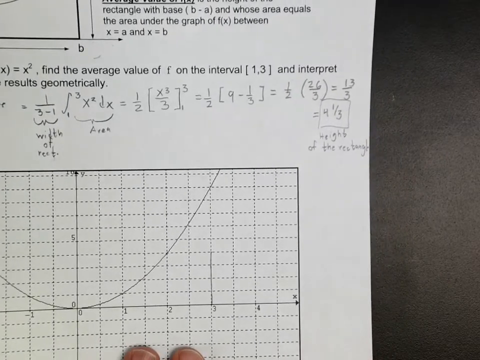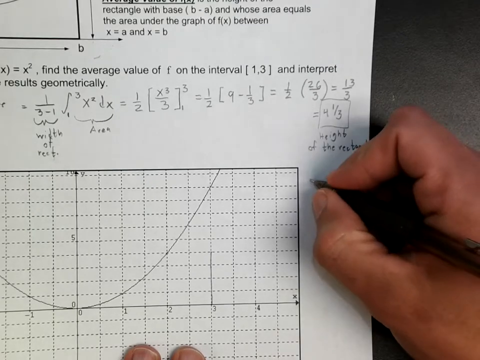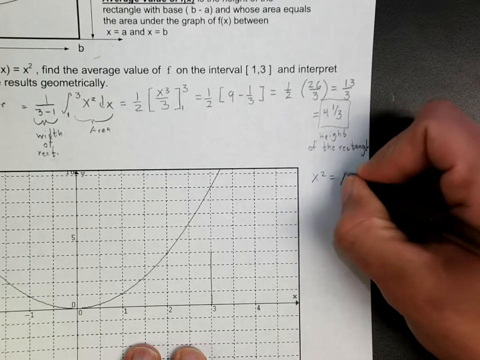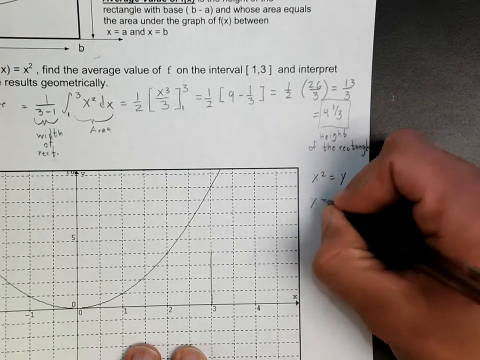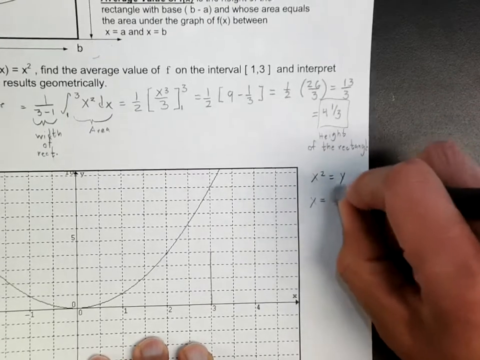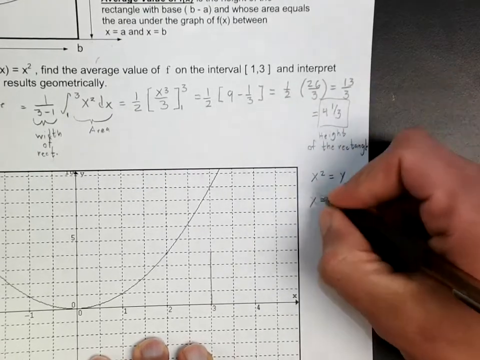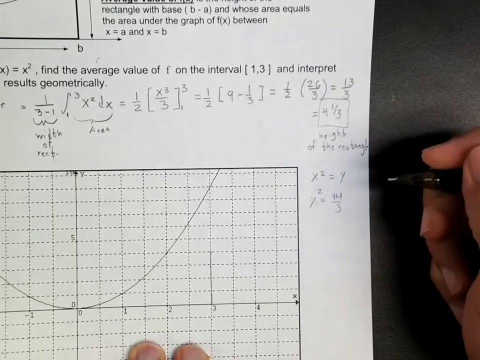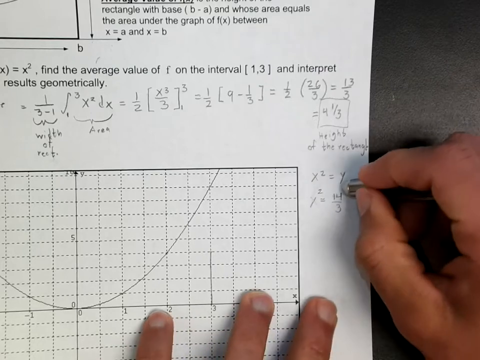To figure out the rest of this, if the original equation was x squared equals y, and the height of the rectangle was 4 and 1/3, let me write it as 13 over 3 because it's going to make it easier. x squared is equal to 13 over 3.